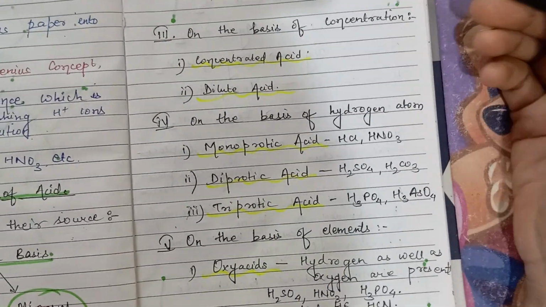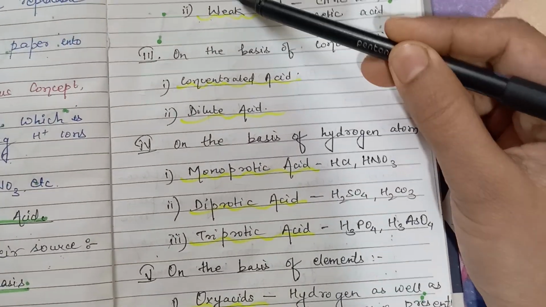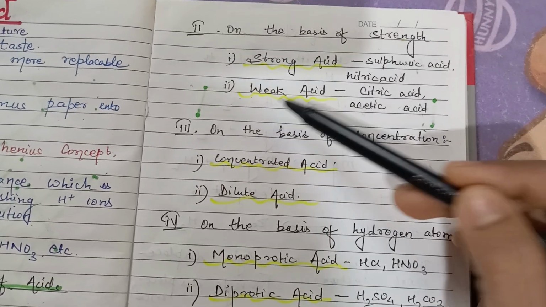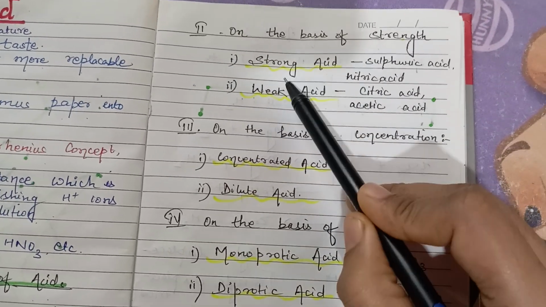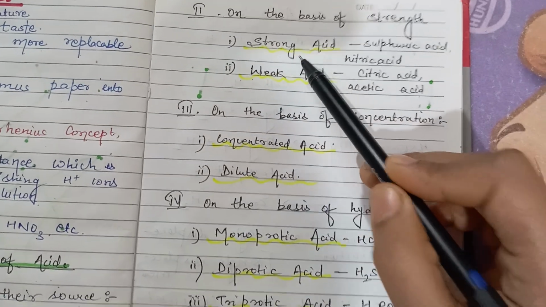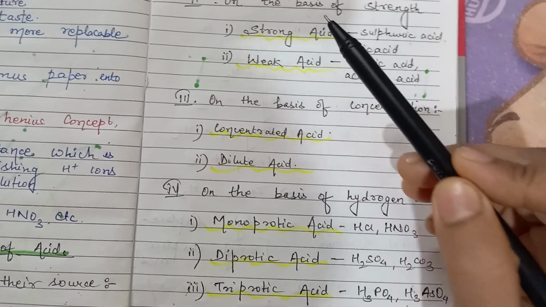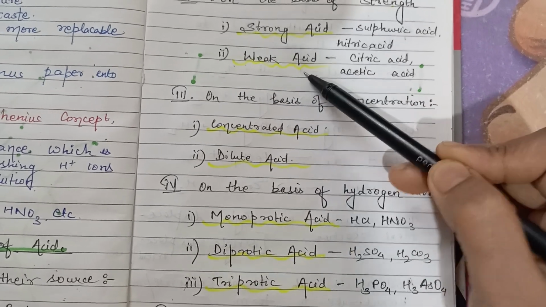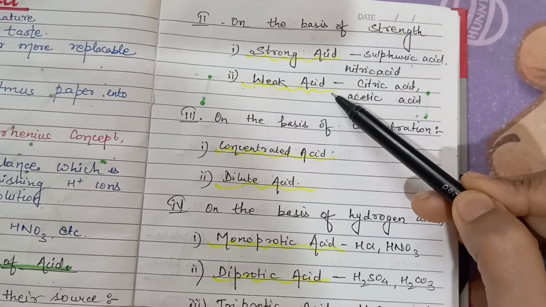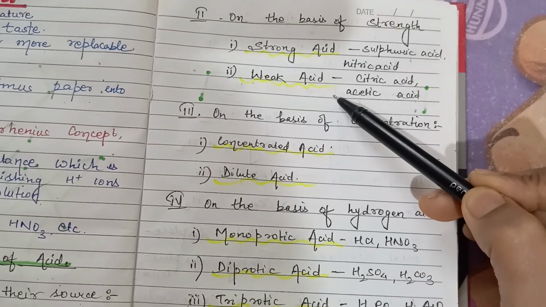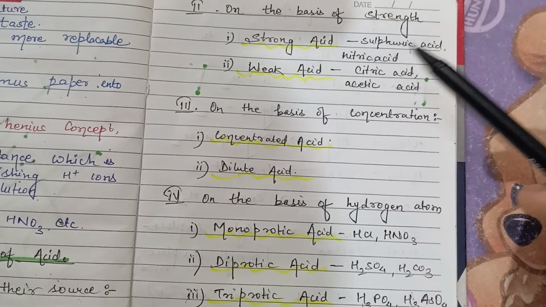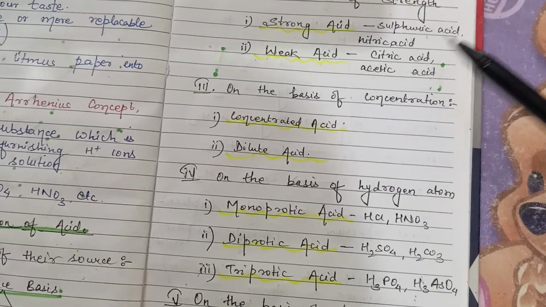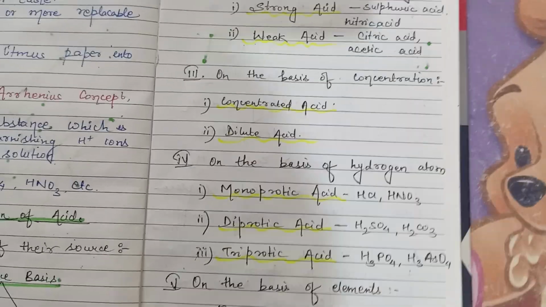Now, on the basis of strength, we know that the acid is classified into two categories. One is strong acid and the other one is weak acid. Strong acid, what are called strong acid? Strong acids are those acids which can completely dissociate in water, and weak acids are those acids which cannot completely dissociate in water. Strong acids are sulfuric acid, nitric acid, and weak acids like acetic acid or citric acid.